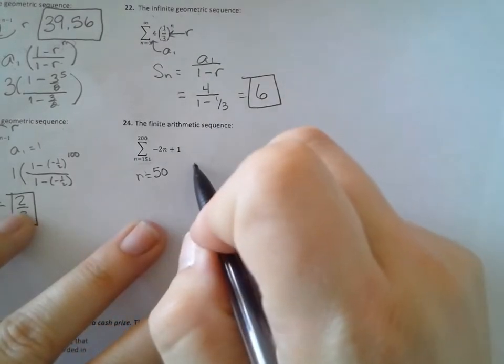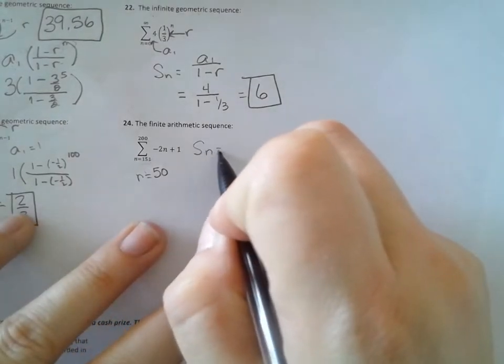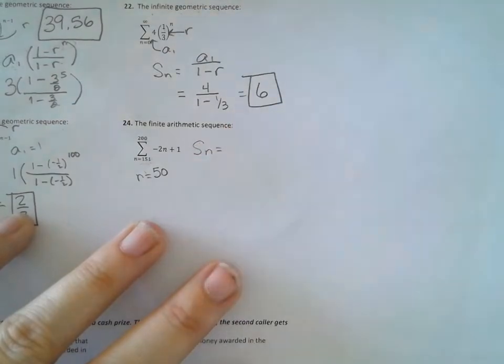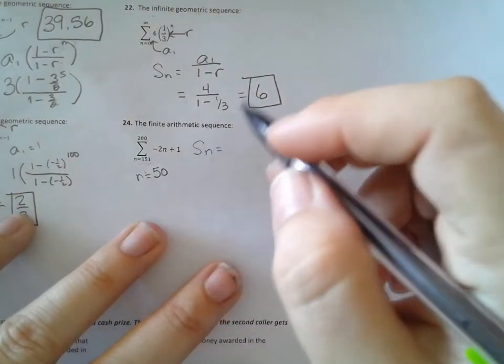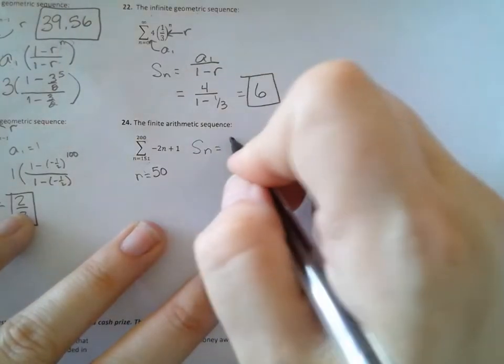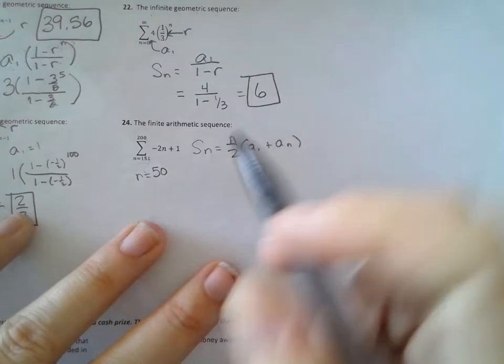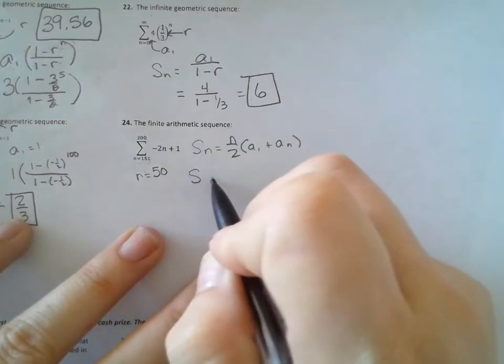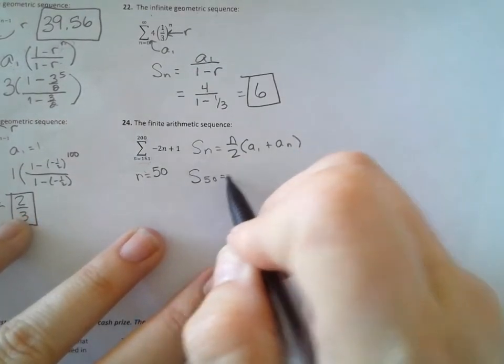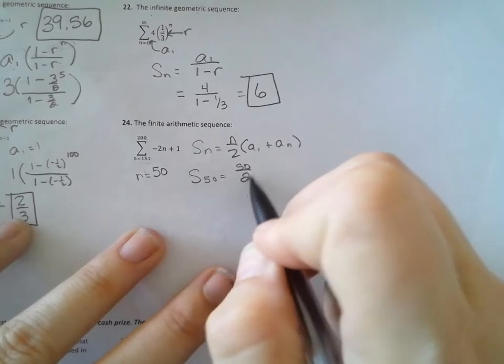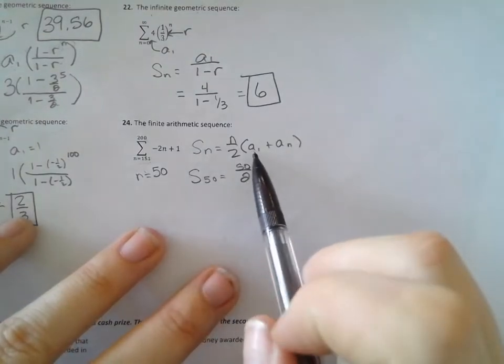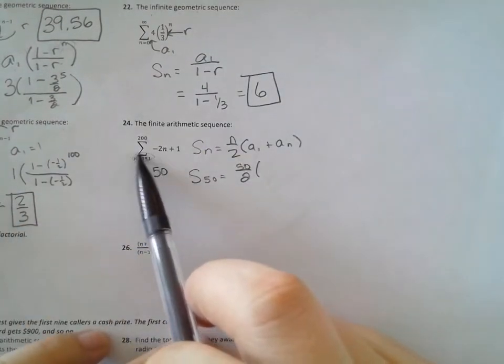So the sum is equal to, this is a finite, so we have an arithmetic, so this is your n over 2 times a sub 1 plus a sub n. Be careful here. We're doing 50 terms. My first term, or my lower limit, is actually when I plug in my lower limit here.